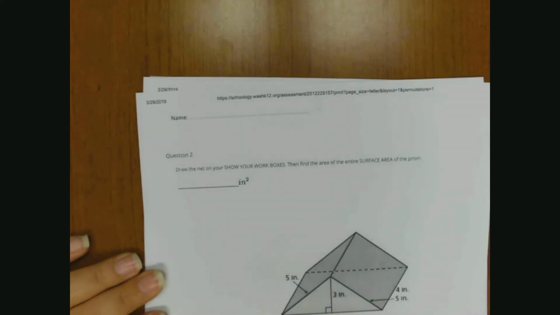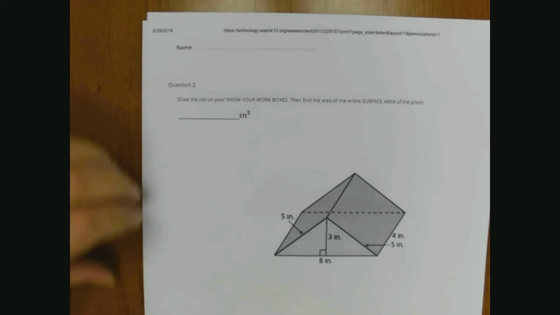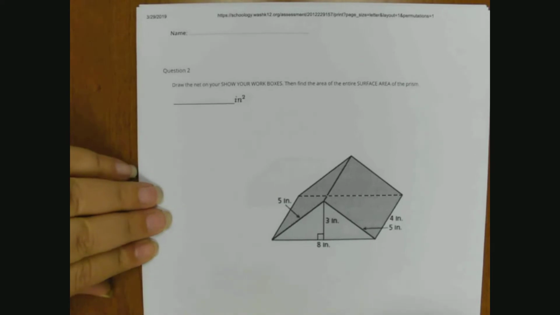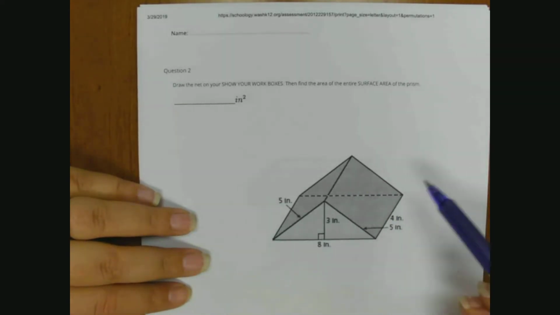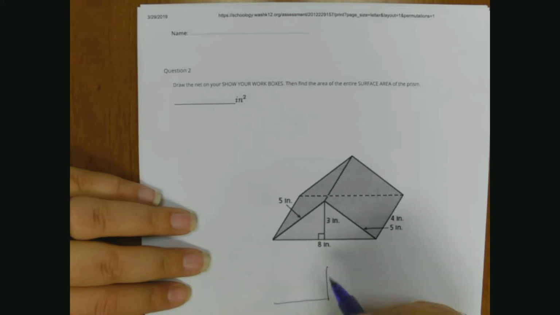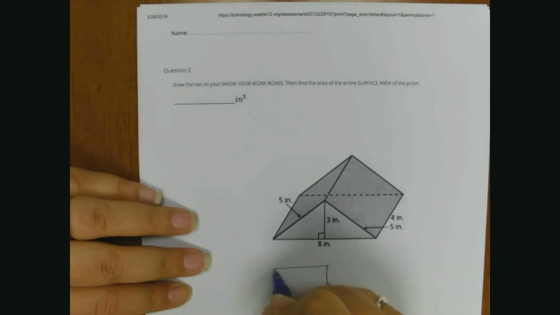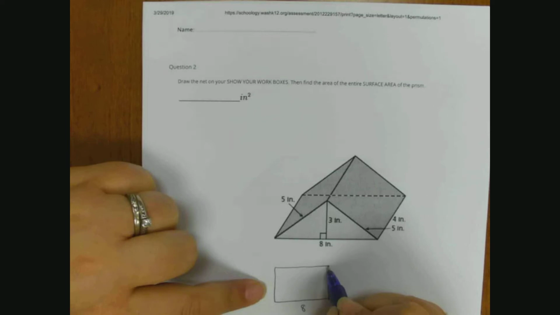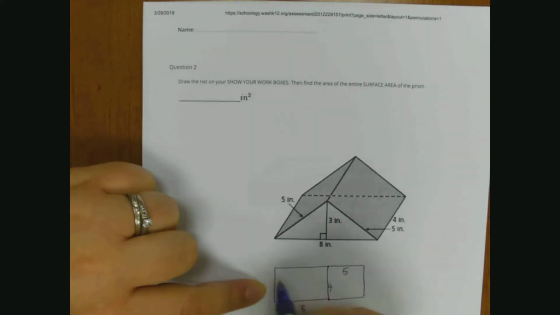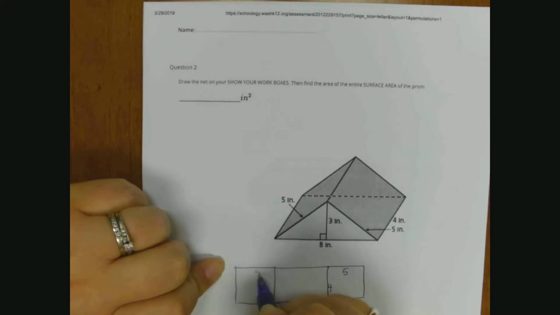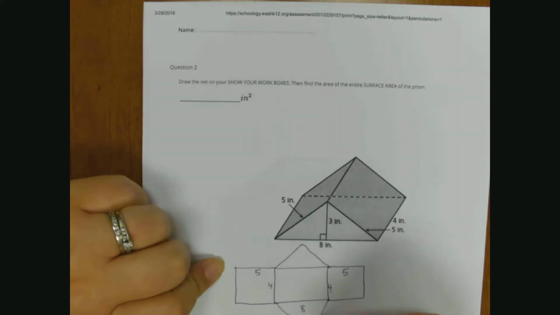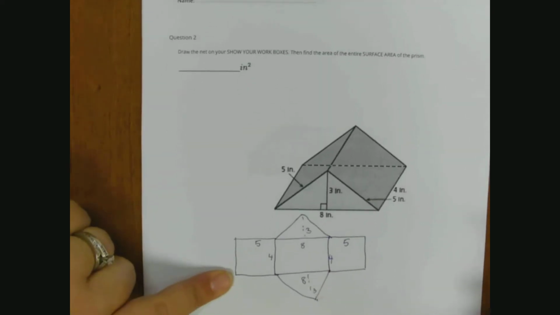Okay, question number 2. It says draw the net on your show your work boxes and then find the area of the entire surface area of the prism. Okay, so you should have a net with the base that is 8 by 4. Then you should have next to that a rectangle that is 4 by 5 on each side. Okay, and then we've got our triangles on the outside, and they are 8 by 3s. Okay, so that's what your net should look like.